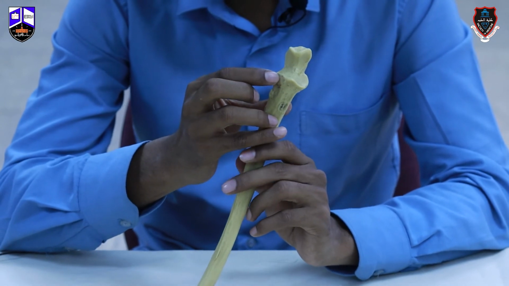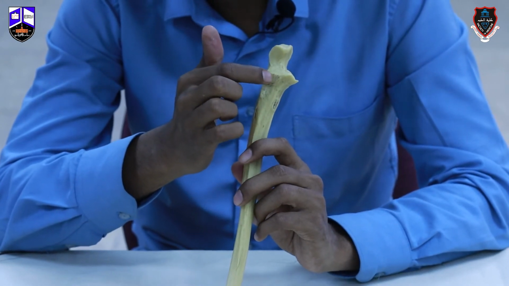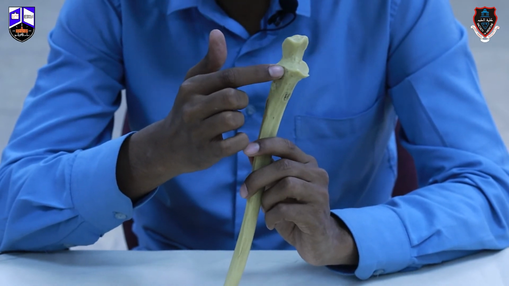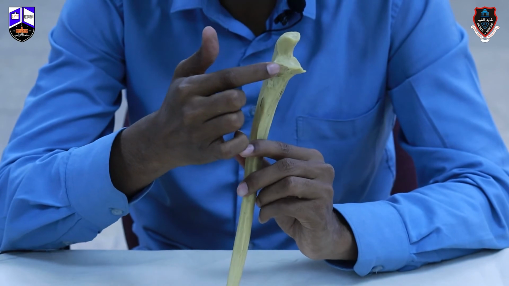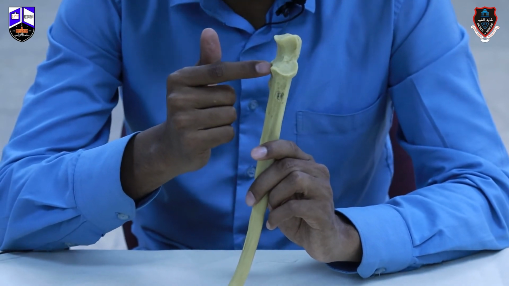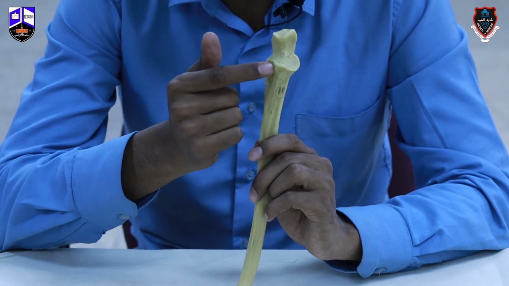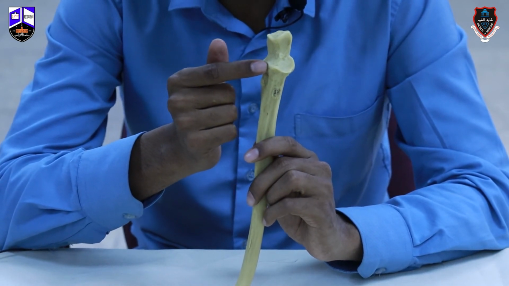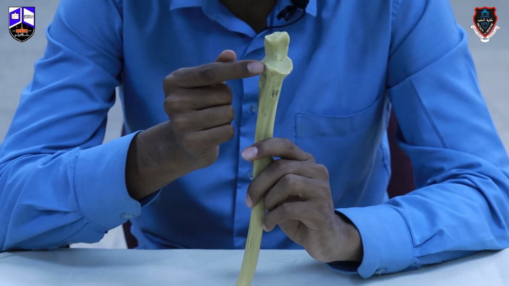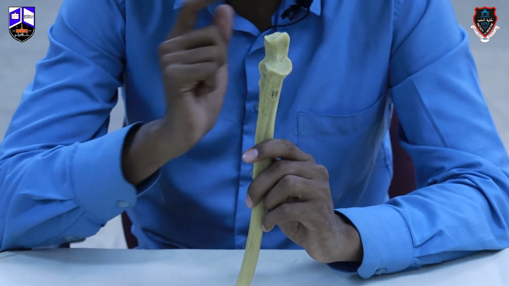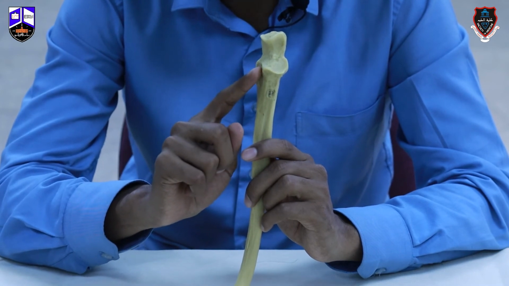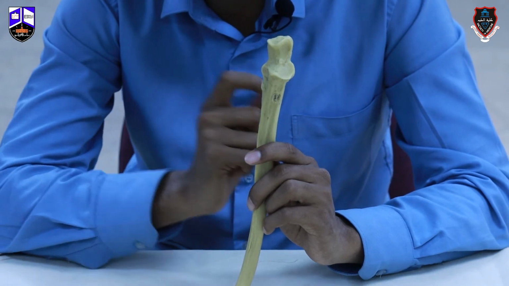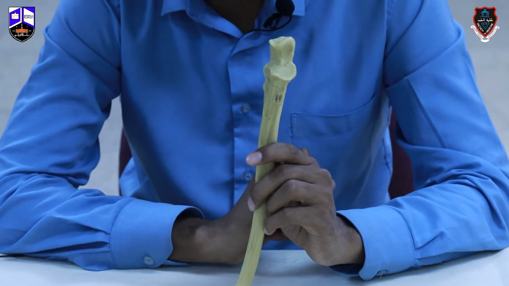Laterally, here you can see a notch. This notch is for articulation with the head of the radius, so we call it the radial notch of the ulna. The radial notch of the ulna is for the proximal radio-ulnar joint. So the head of the radius articulates with the ulna at the proximal radio-ulnar joint in this area, which is called the radial notch of the ulna.